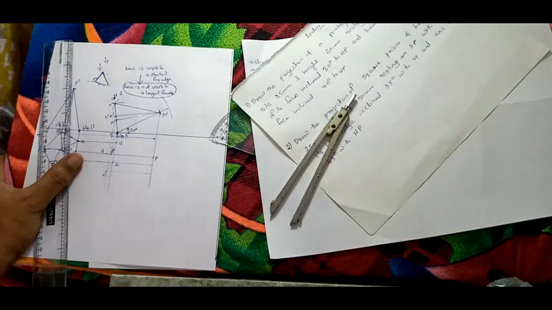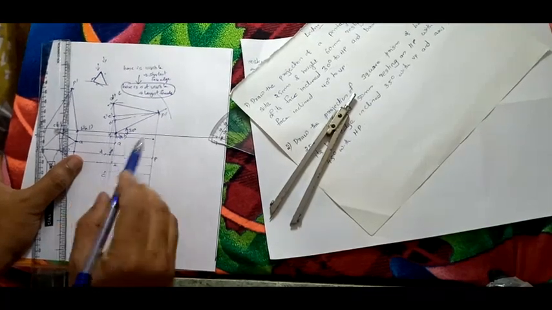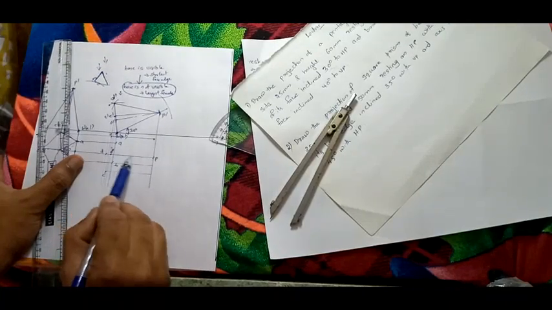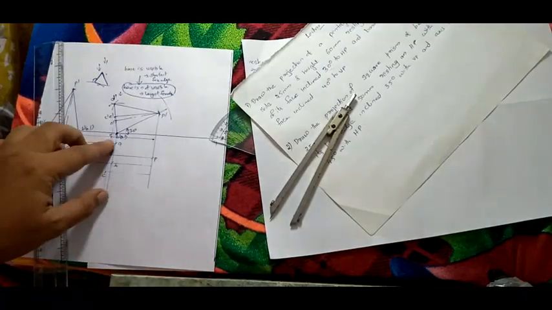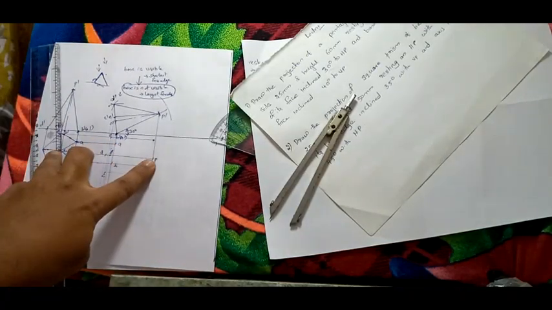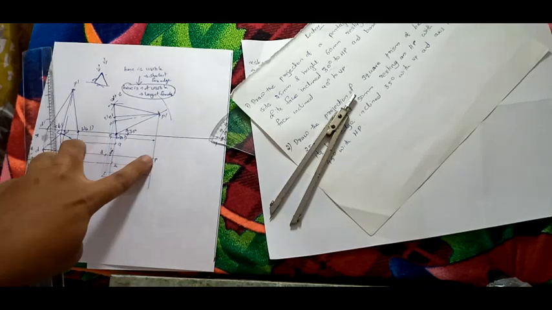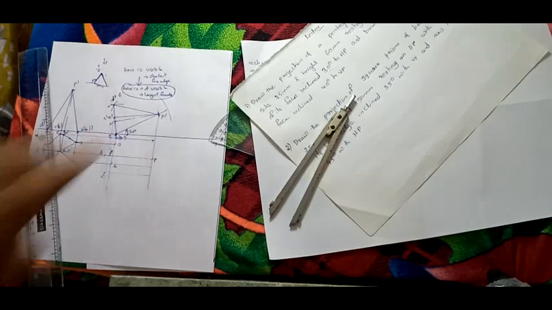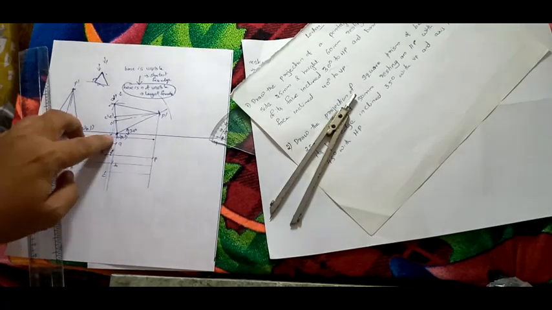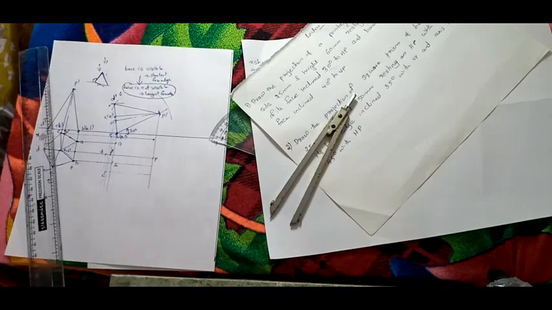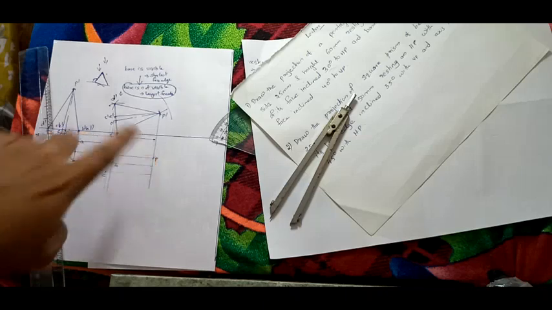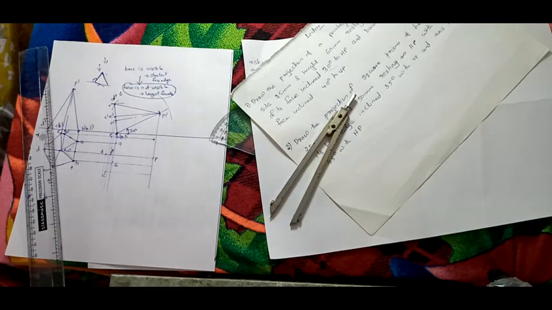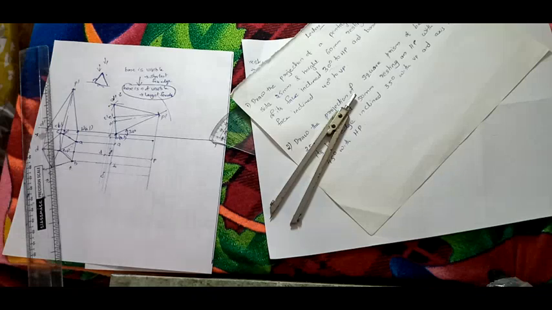Which one is the largest face? See, I will just show you the lines: DP, CP, EP, AP, BP. See, AP and BP are the smallest lines, right? So DP is the largest line. The second largest line is EP. So you can start from DEP or DCP. You can start from DEP or DCP. You get it, right? So that's why I am measuring like this.